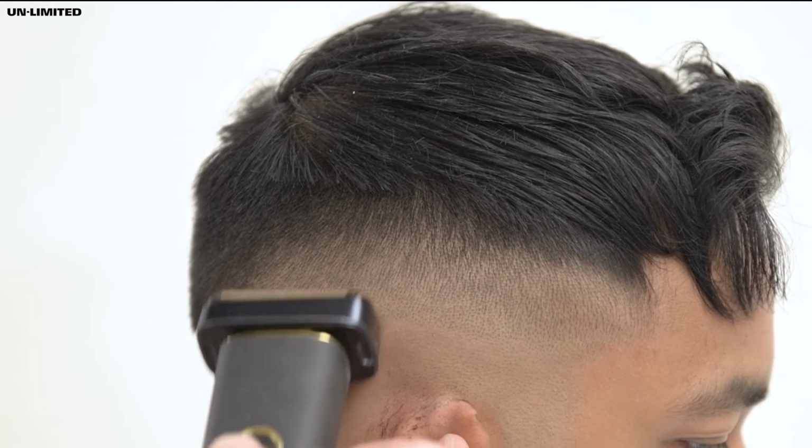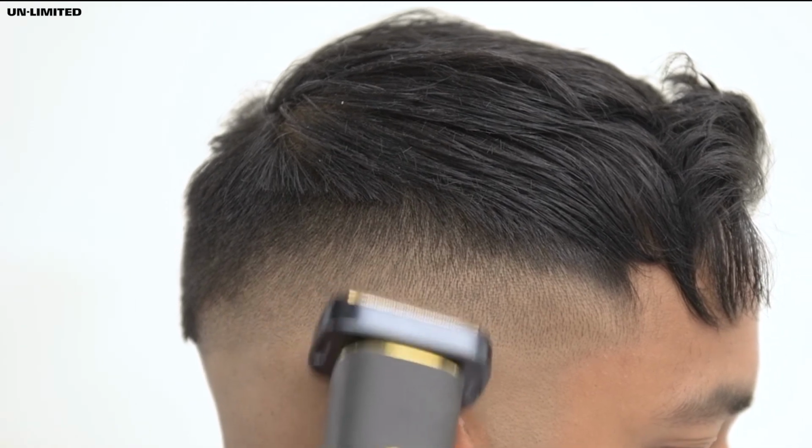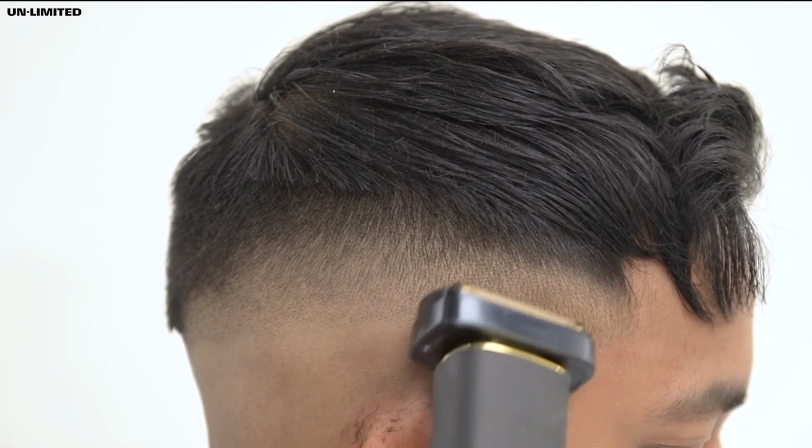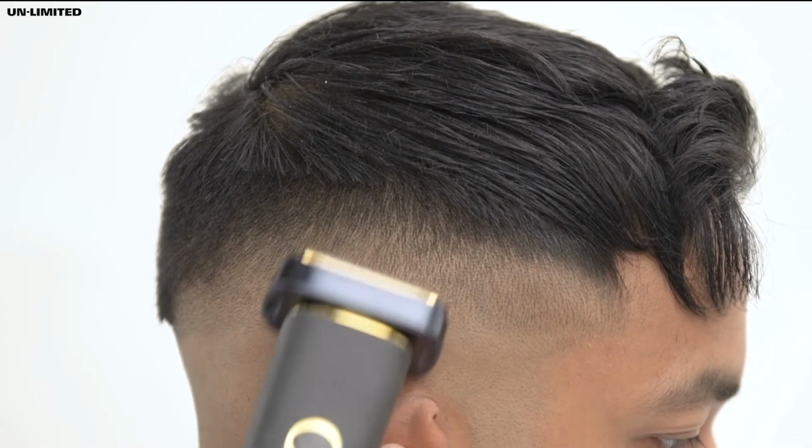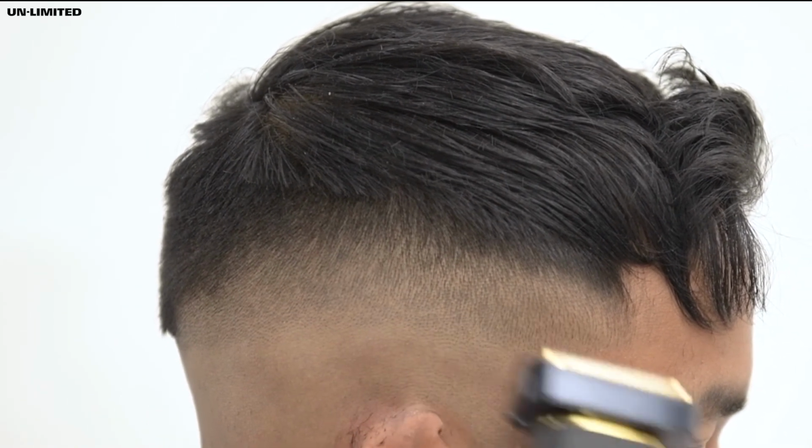If there is any shadowing left over, you can also use the foil shaver in a similar fashion. I'm gently using the corner of the foil here and tapping down on the line to lighten the colour ever so slightly.